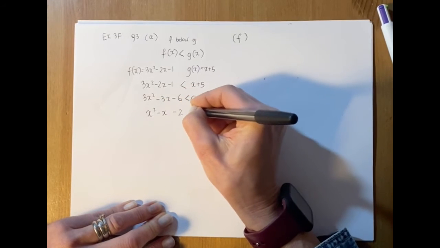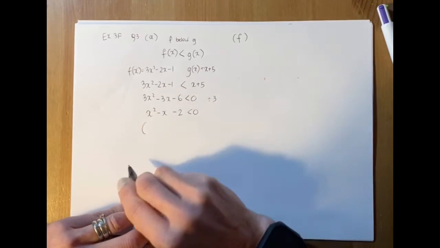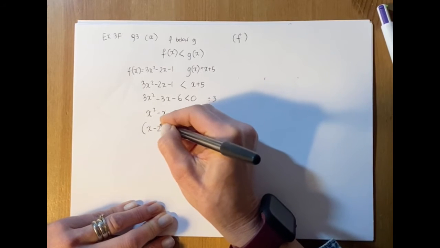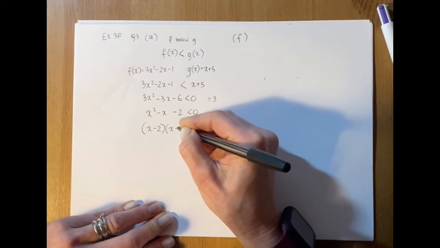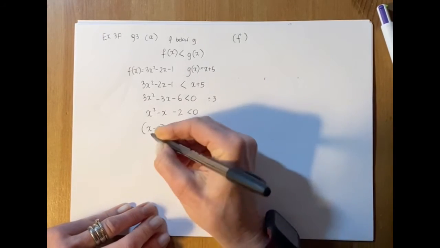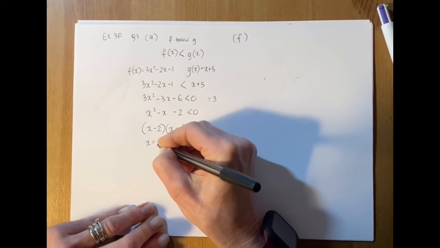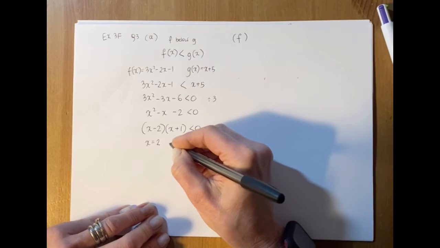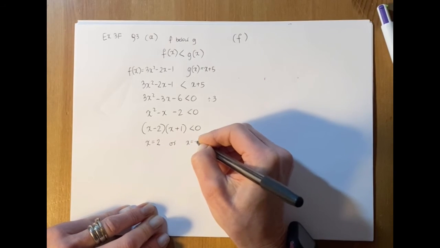And again, you can factorize this one. Always check. If you are rubbish at factorizing, you shouldn't really be. But if you are, you can use an alternative way of solving, which is perfectly fine. X is equal to 2, or x is equal to minus 1.